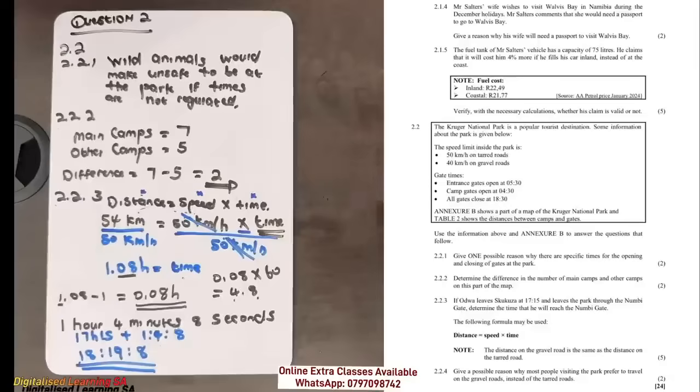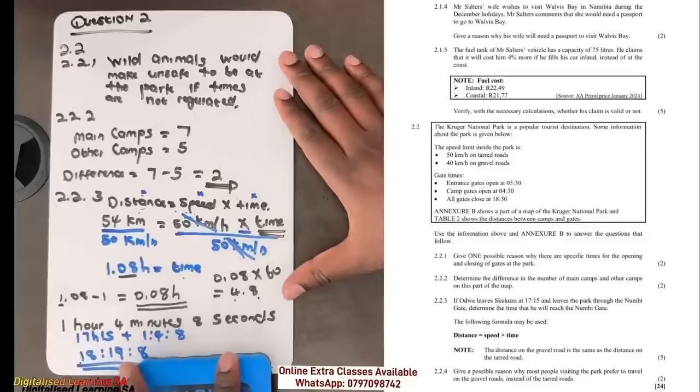Okay, so that's our final answer for question 2.2.3. And now we'll be moving to our final answer for question 2, which is question 2.2.4.